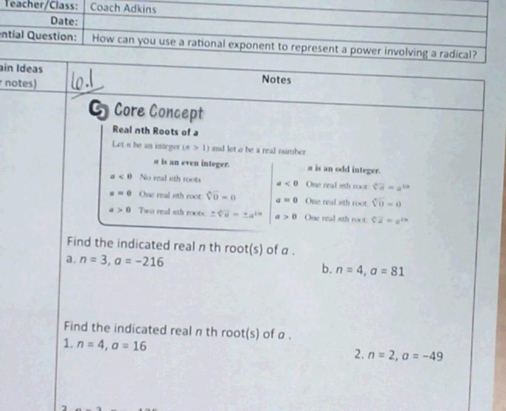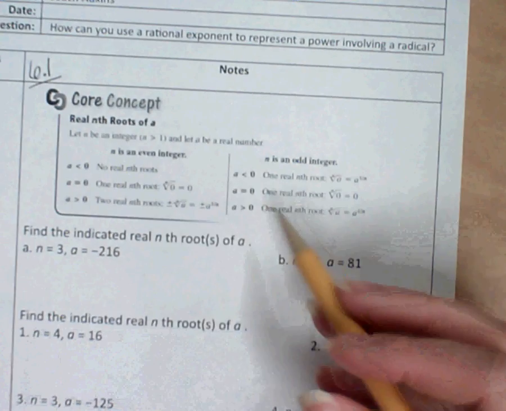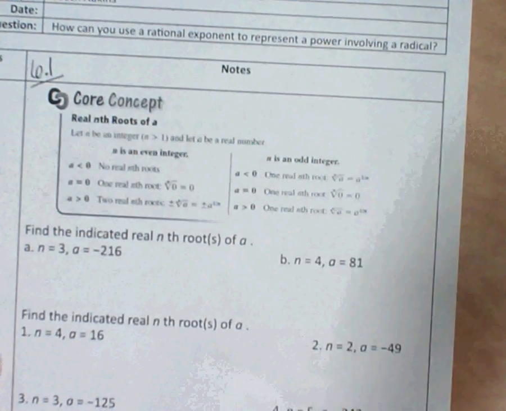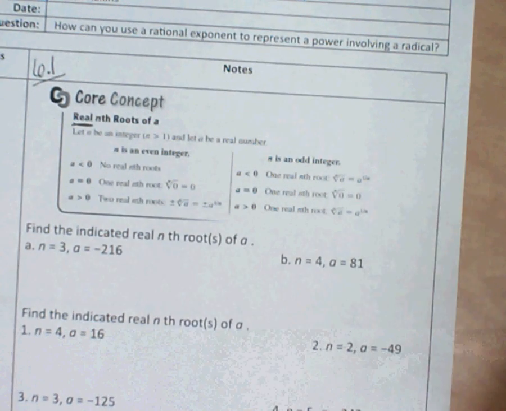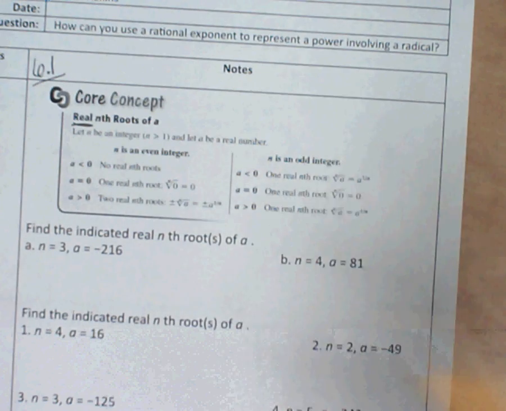Today you're working on section 6.1, which deals with rational exponents and radicals, okay? So a rational exponent is just any exponent that is a fraction or can be written as a fraction. We're going to start off talking about roots, and we're talking about real roots. So we're not going to be looking at imaginary numbers, just if it comes out to be a real number.